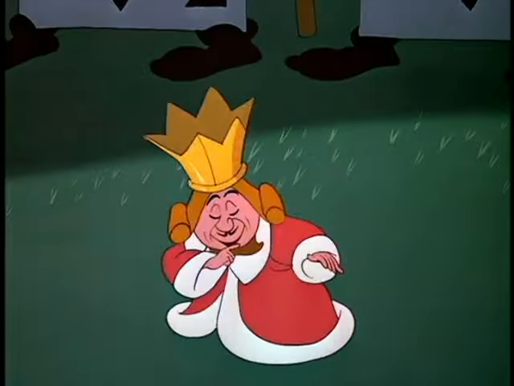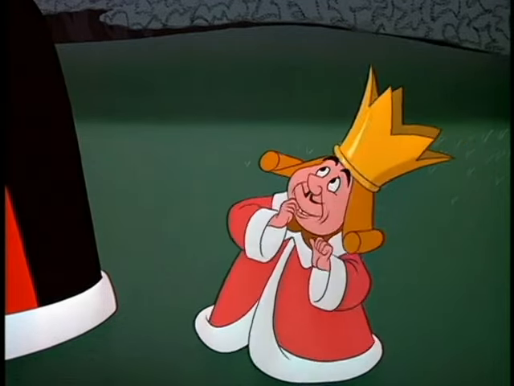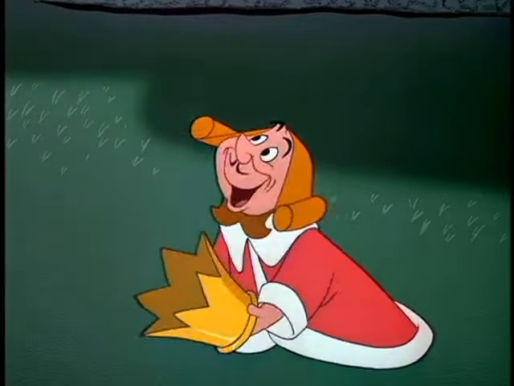He does suggest a trial for Alice, but it seems more like he wants to have one for fun rather than to help the girl. The best that can be said about the King and Queen of Hearts is that they do genuinely seem to love each other.